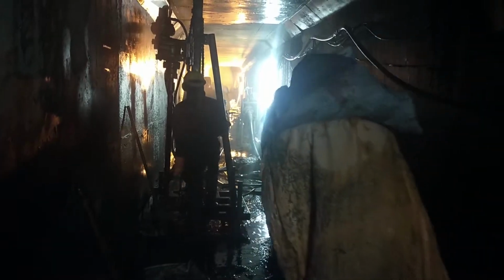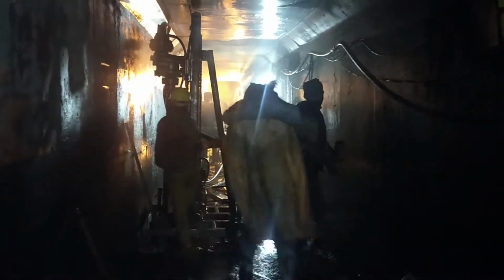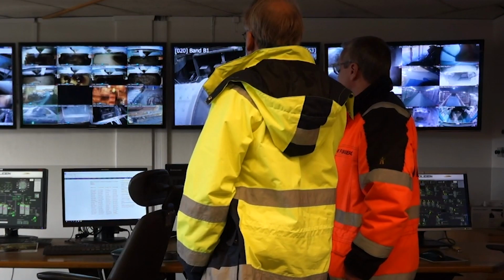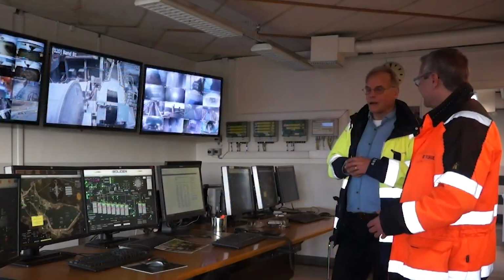So, now that we have talked about all the things engineers do to prevent a lot of seepage, let's talk about how they monitor the seepage that does still get through.